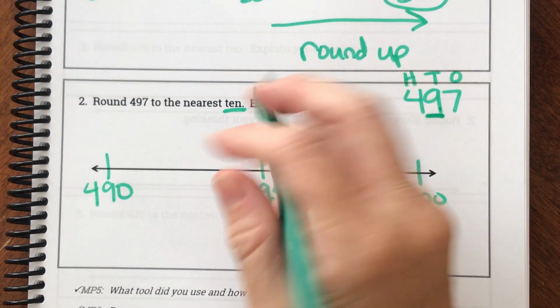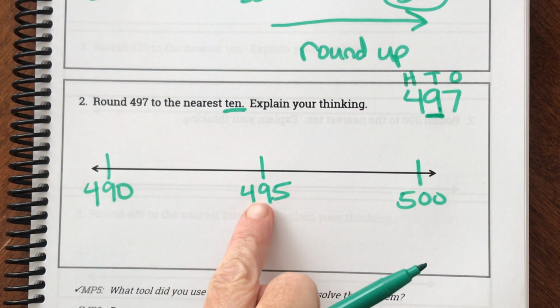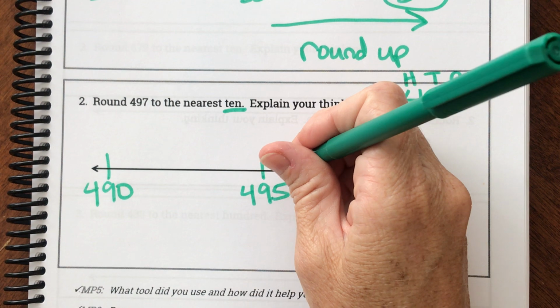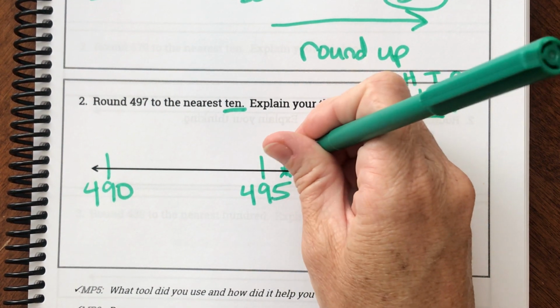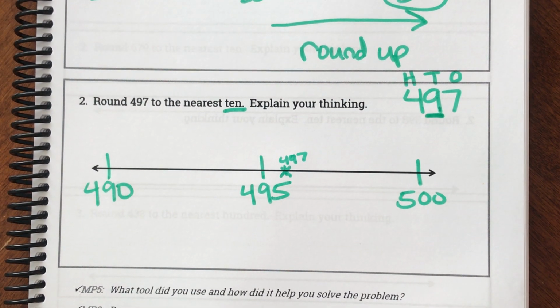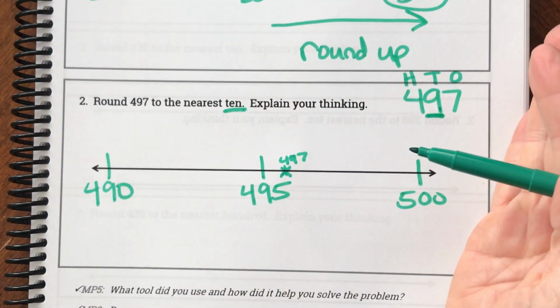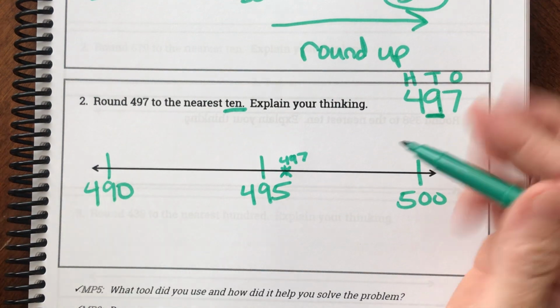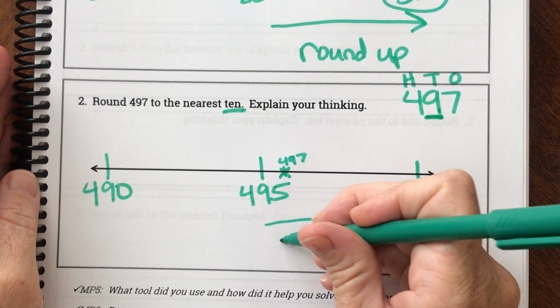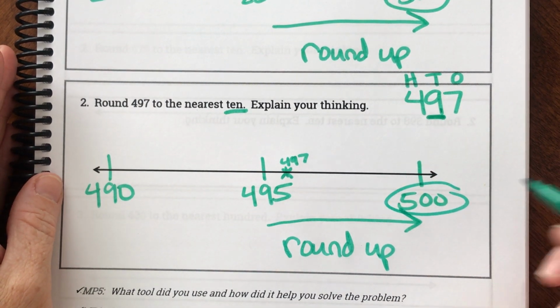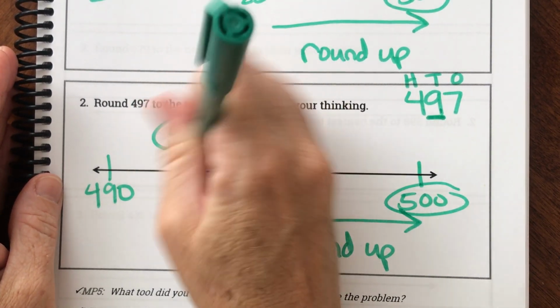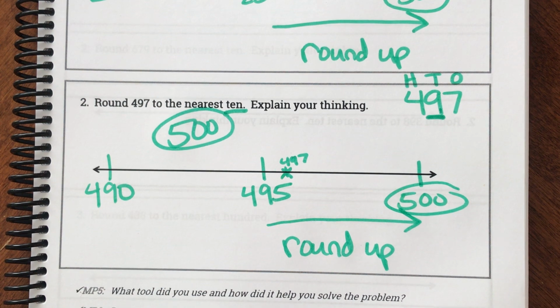Our number goes, 497 is more than 495. It's maybe not much more, just a little bit, maybe right there, 497. Okay, but because it's on this side of the number line, not that side, we are going to round up. So our answer is 500. Okay, ladies and gentlemen, you're going to be trying some of these on your own.